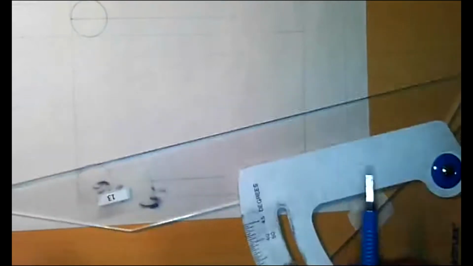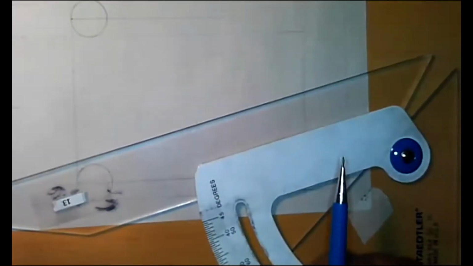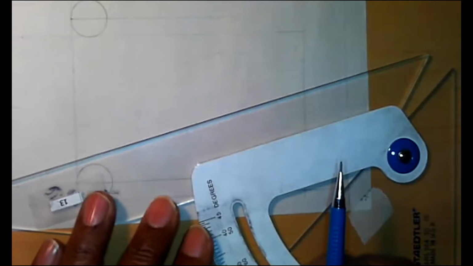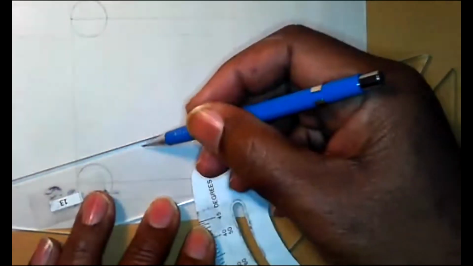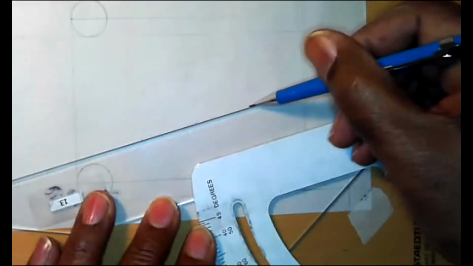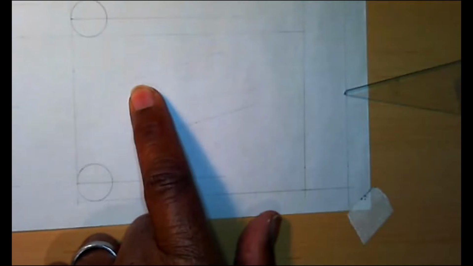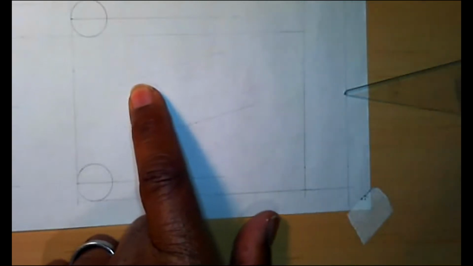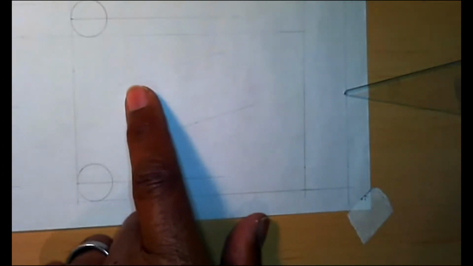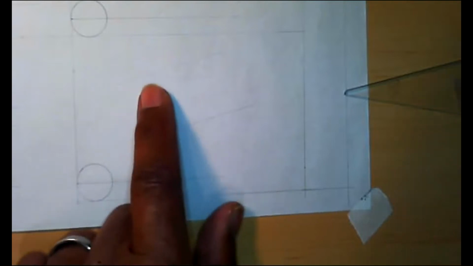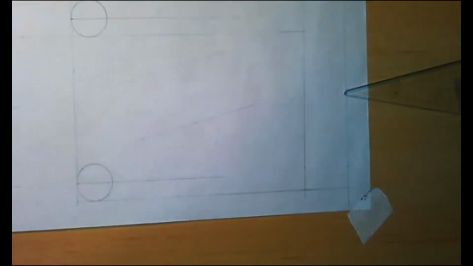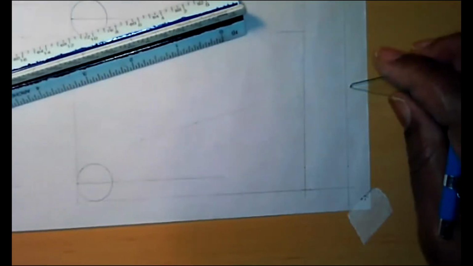So now I can come down here and I can make my other line. There it is. I have drawn two lines that have an angle of 15 degrees and are 1 inch and 1/4 apart. So now I can go back and look at the length.